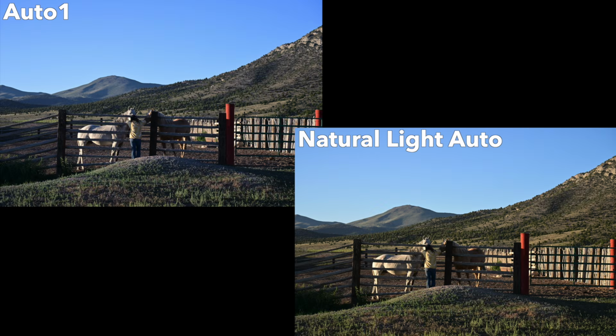The natural light auto setting was designed specifically for that. I actually think it does a great job of producing richer colors under natural light, and that's what I like about it. It's not trying to neutralize color cast that you might get from other artificial light sources.